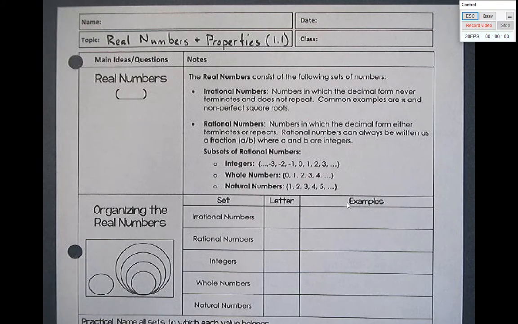Hey folks, today's topic is the real numbers, the real number system, and some of the properties of real numbers. Just like in science class, in biology they have classifications of animals, species, genus, and kingdoms and all that stuff. Well, we have the same system when it comes to numbers.